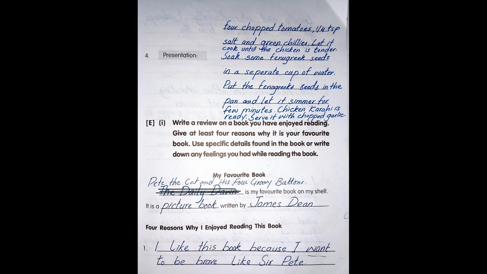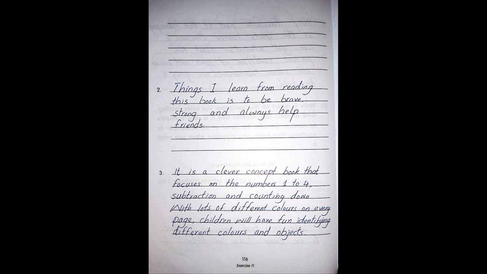It is a novel written by James Dean. 4 reasons why I enjoyed reading this book. 1. I like this book because I want to be brave like Sir Pete. 2. Things I learned from reading this book are to be brave, strong and always help friends.